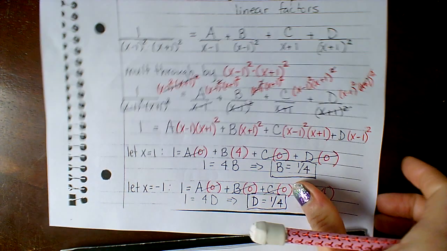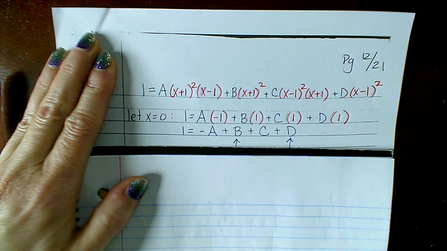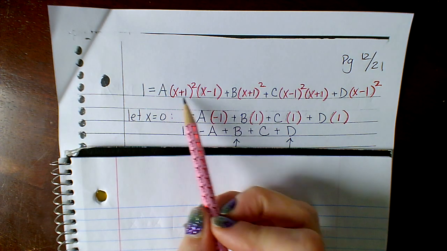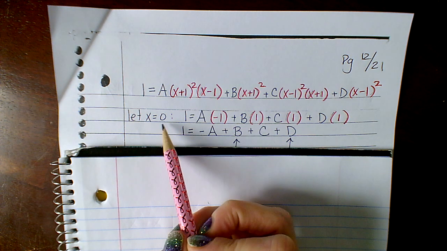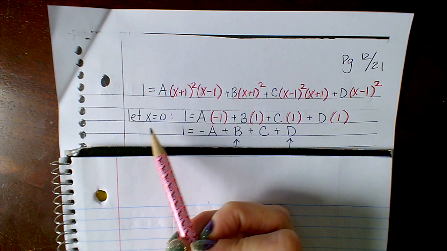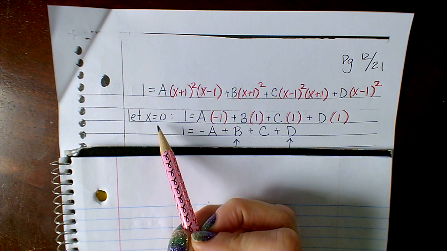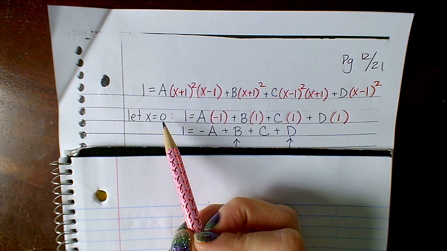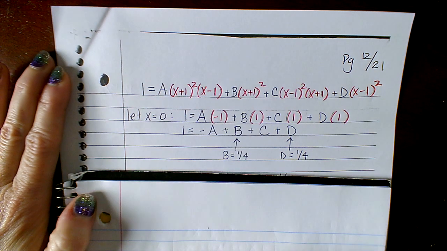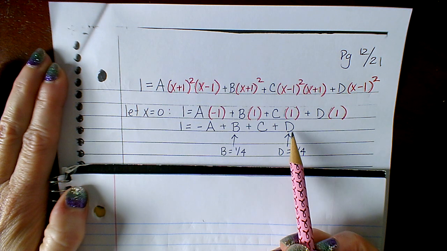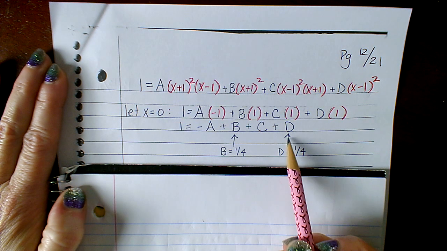So here's what we're going to have to do. Coming back to this, I just rewrote it on this page here. I'm just plugging in 0. That's a nice number to plug in. You can pick any number you want. I guess if you wanted to pick x equals 14, you could. I just plugged in 0, and that gave me this equation. I already had b and d, so I just plugged those in.